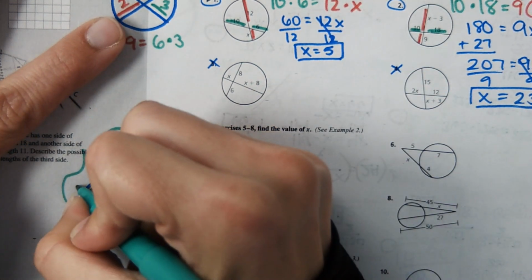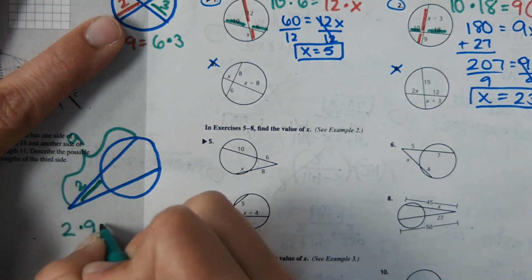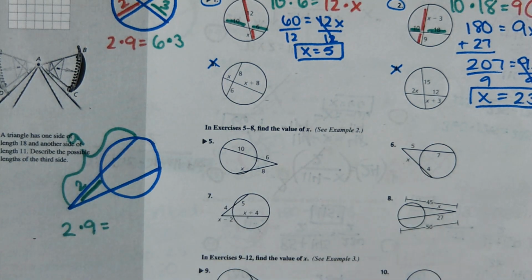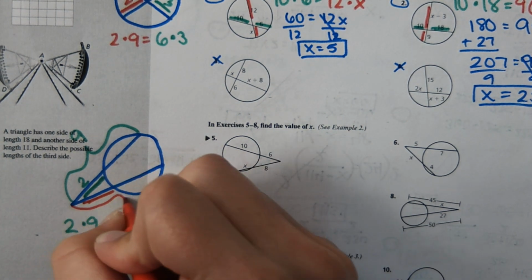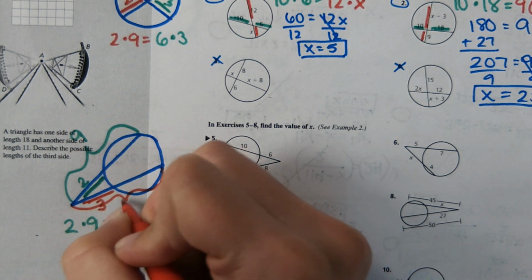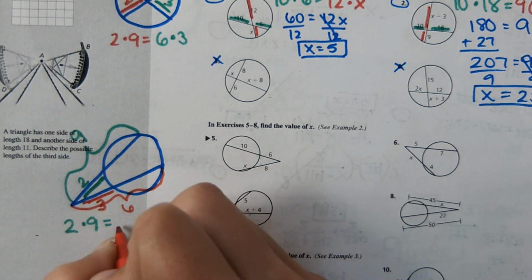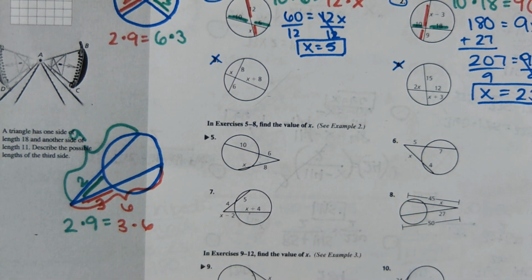So if this is 2 and this is 9, we do 2 times 9 equals this length times the length of the whole thing. So if this is 3 and the whole length is 6, we do 3 times 6. So 2 times 9 would be 18, 3 times 6 is 18.